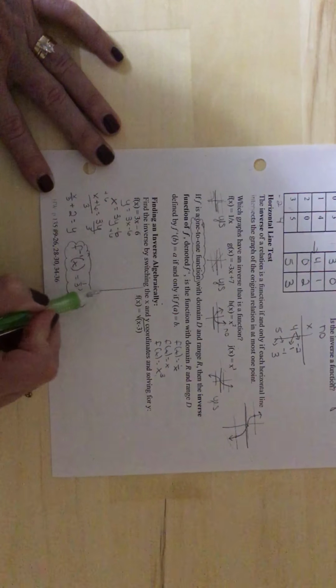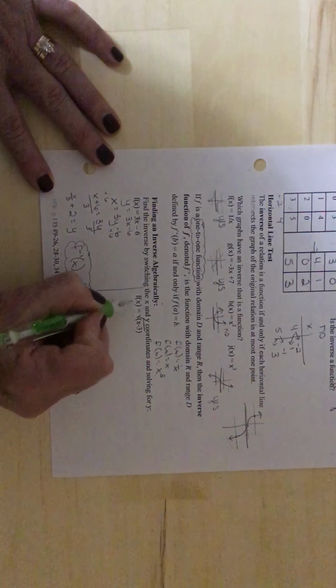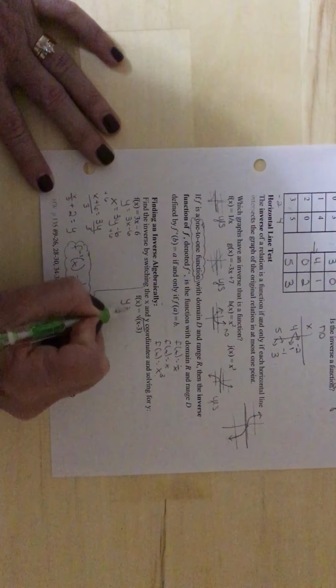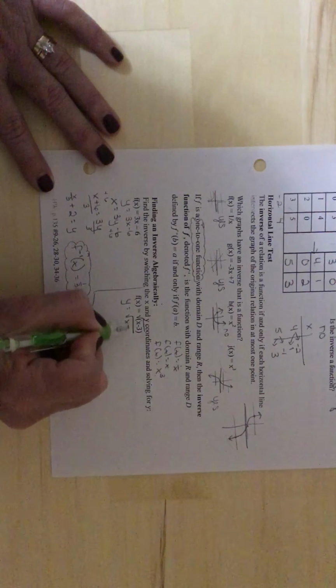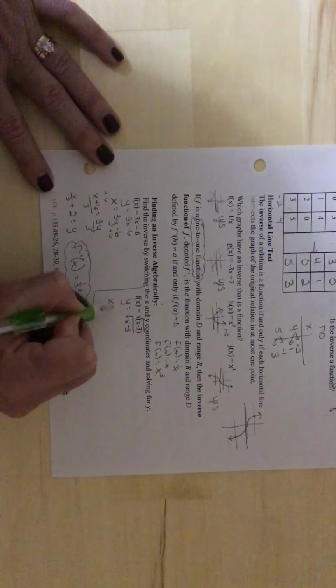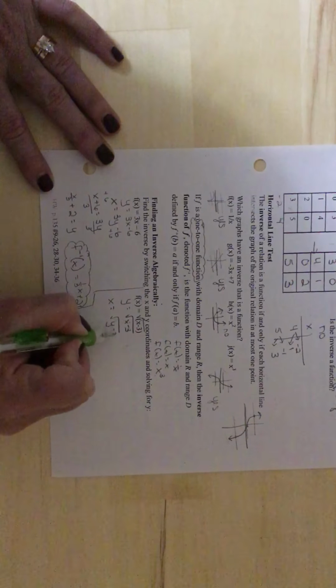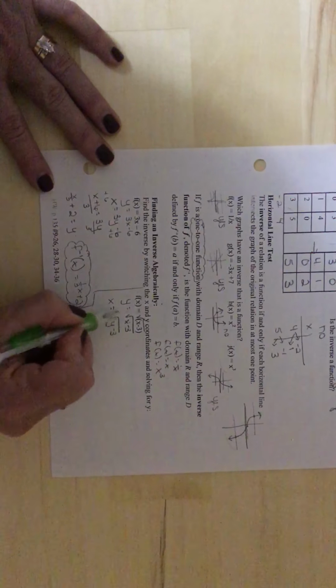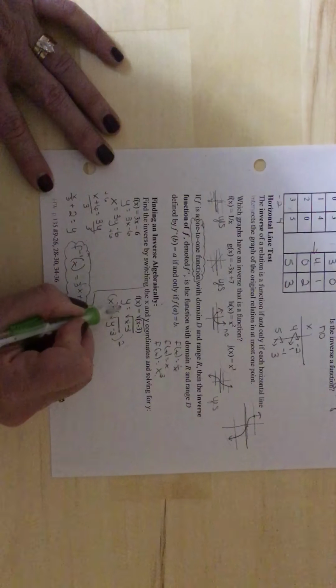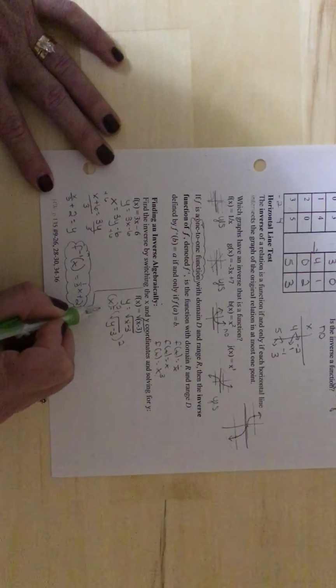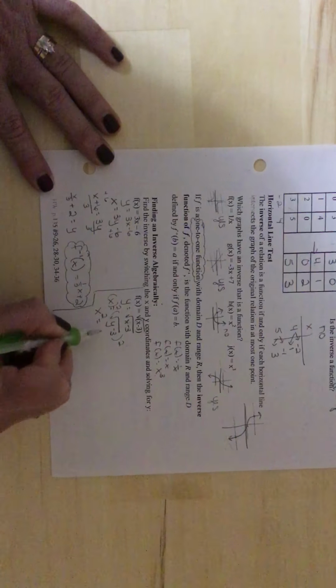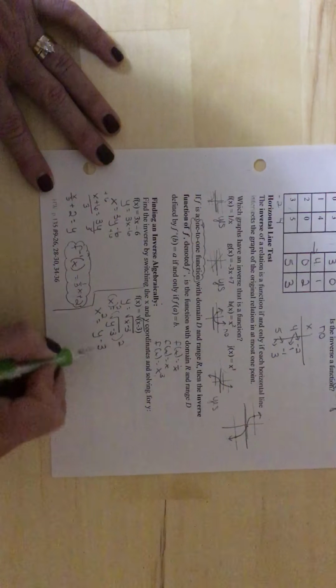Doing the same thing with a square root, I understand that f of x is y, so I'm going to replace that with y equals the square root of x minus 3, flip-flop my x's and y's. To get rid of a radical, I will square both sides, because to undo a radical, I can square, so I end up with x squared equals y minus 3.